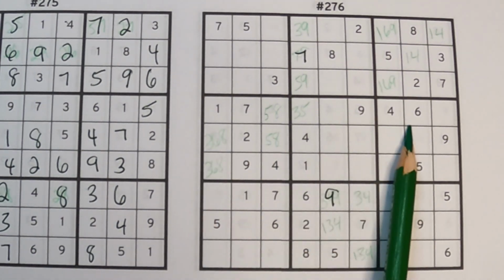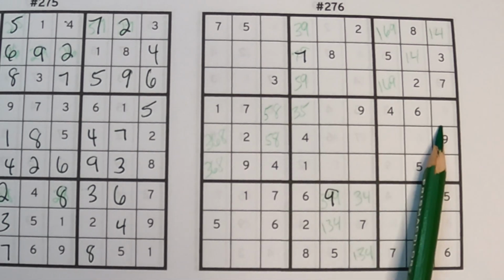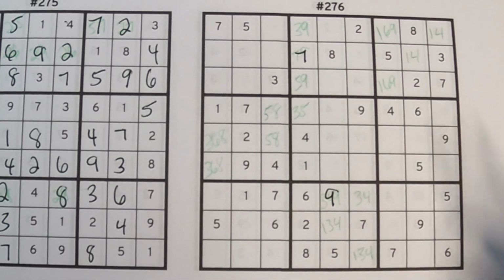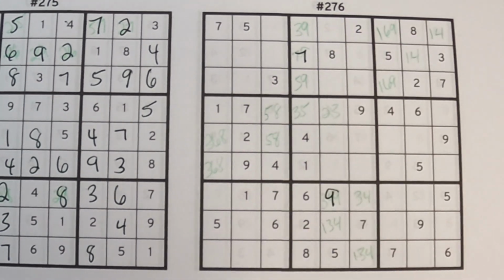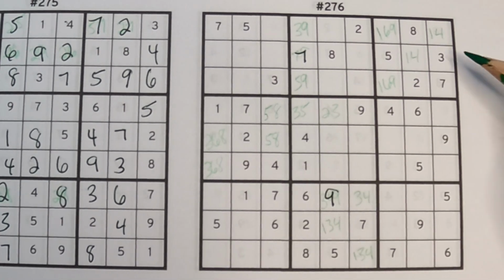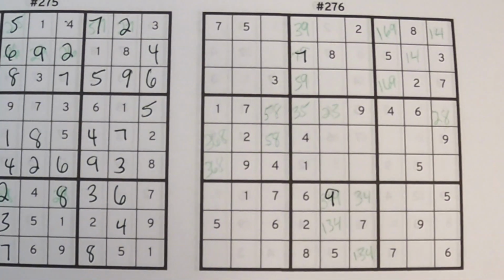If we look at this row, we're missing 2, 3, 5, and 8. We've got 5 and 8 here, so 2, 3. 3 and 5 here, so 2, 8.